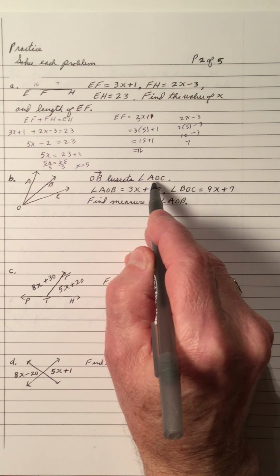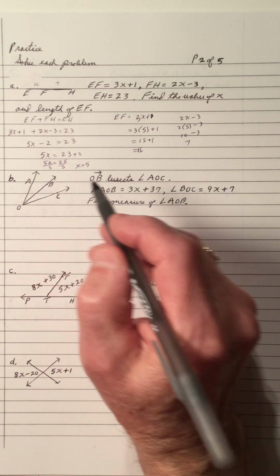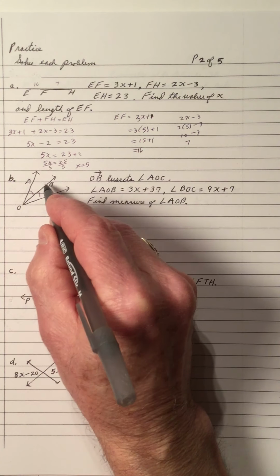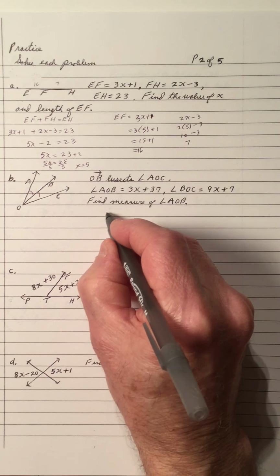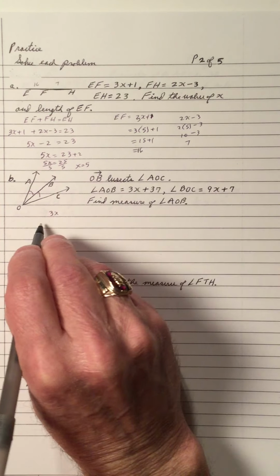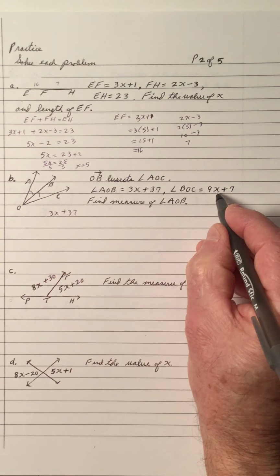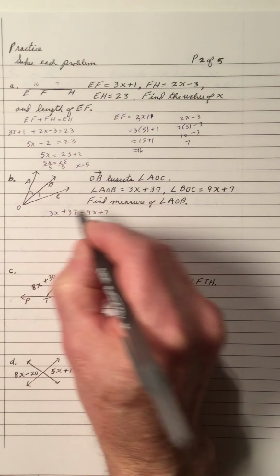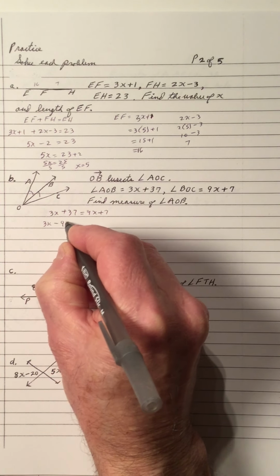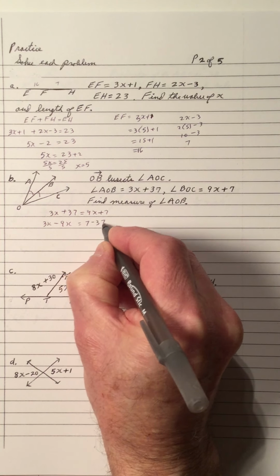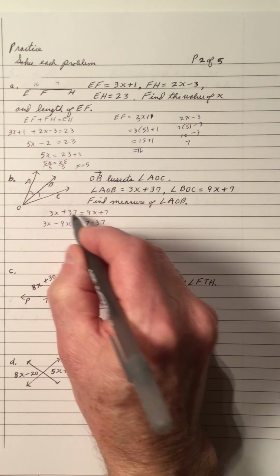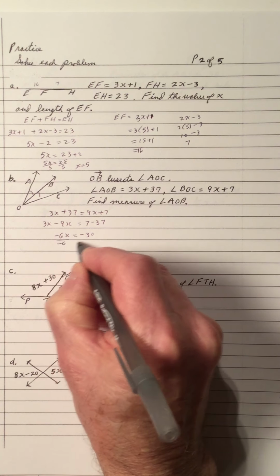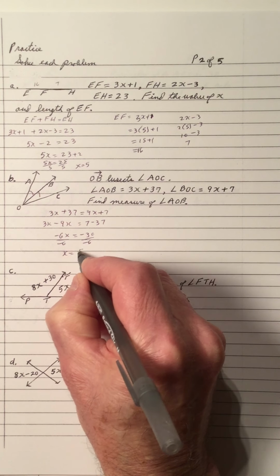OB bisects angle AOC. AOC, OB bisects it. So a bisector forms two equal angles. So that means AOB equals BOC. So that means that 3x plus 37 is equal to 9x plus 7. So we solve this. The x's go on the left and the numbers go on the right. Plus becomes a minus, and the plus becomes a minus. Negative 6x equals negative 30. Divide by negative 6, and I get x is equal to 5.